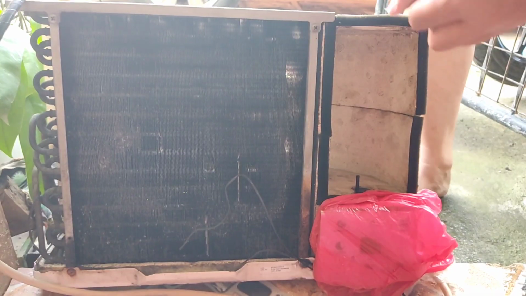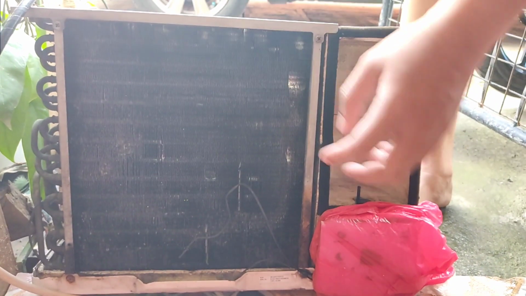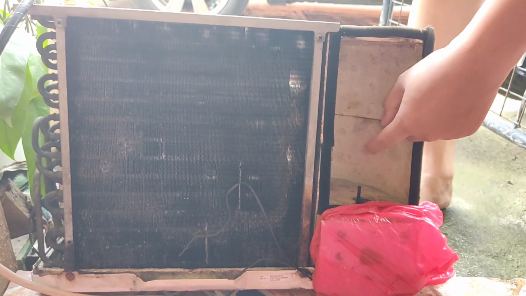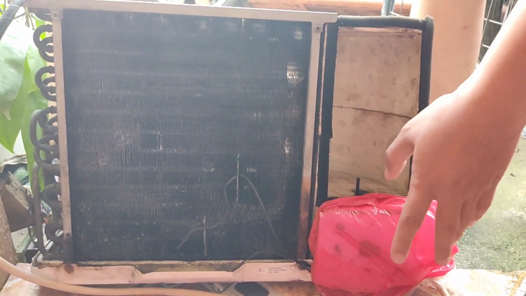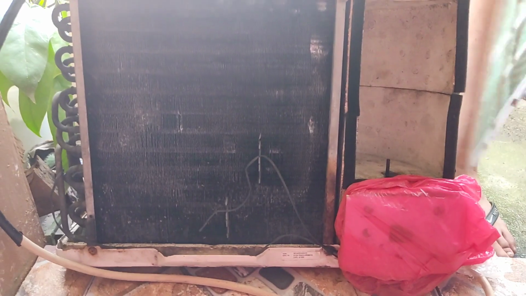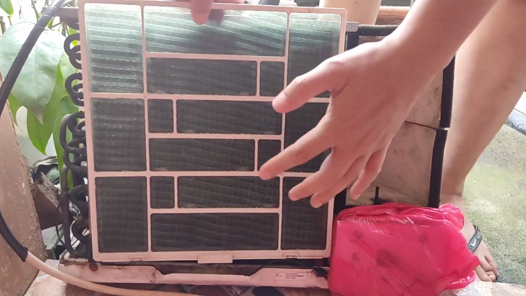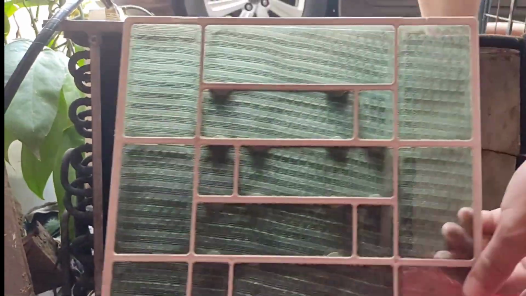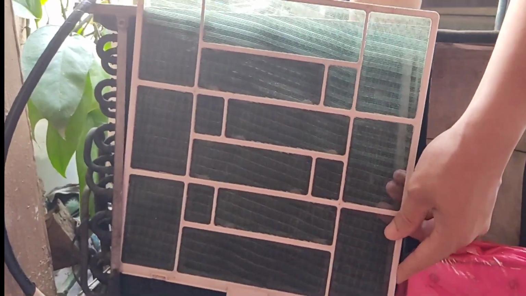Let's go. So these are the front panel, the supply air, return air, and the control panel. And this is the filter that we cleaned earlier. So the filter was positioned here in the front panel.